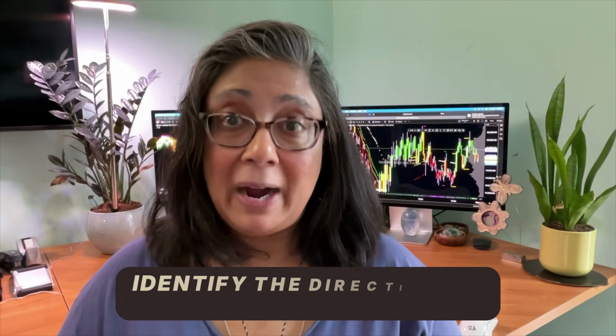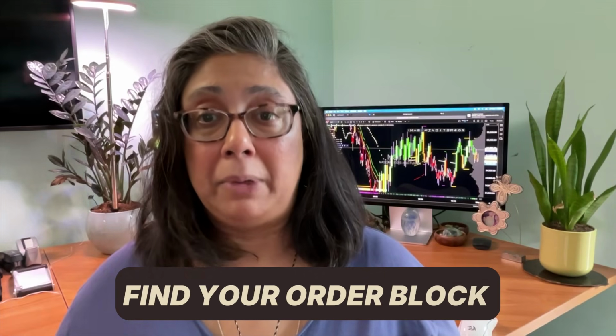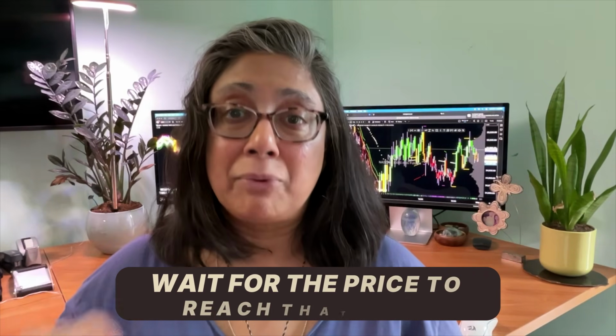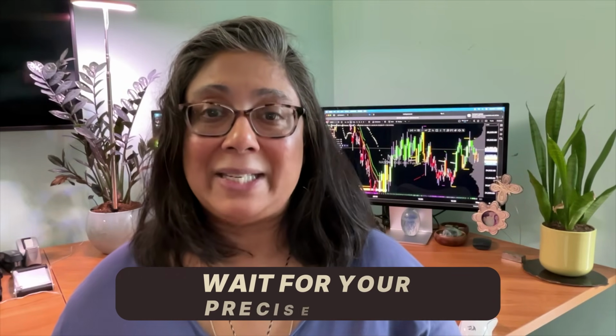So let me quickly recap the order block strategy step by step. Step 1, identify the direction of the setup time frame. Step number 2, find your order block. This is going to be that point of interest. And step number 3, wait for the price to reach that zone. No trigger, no trade. Step 4, wait for your precise entry.